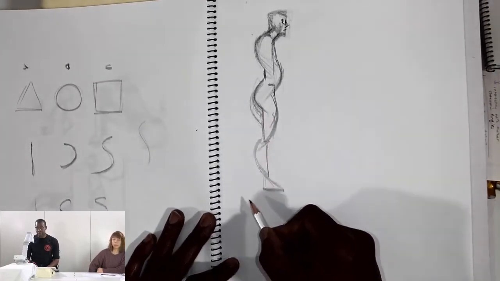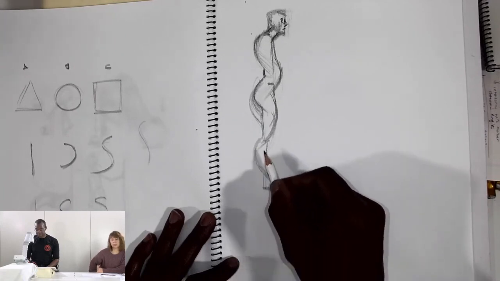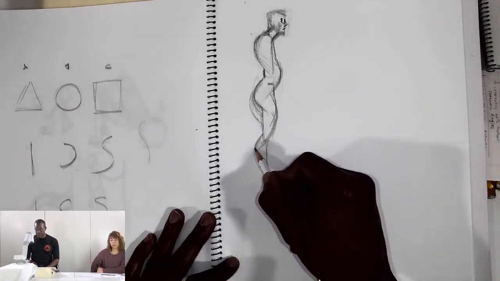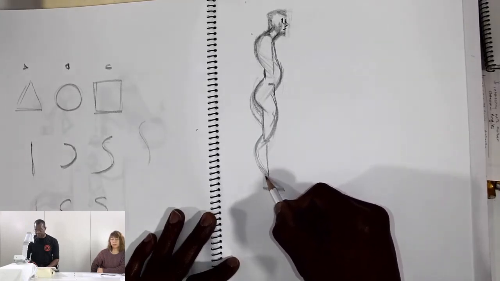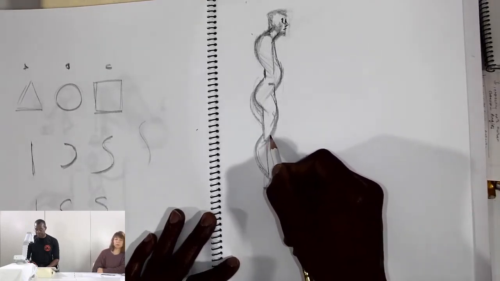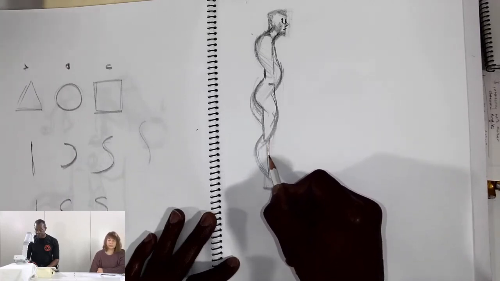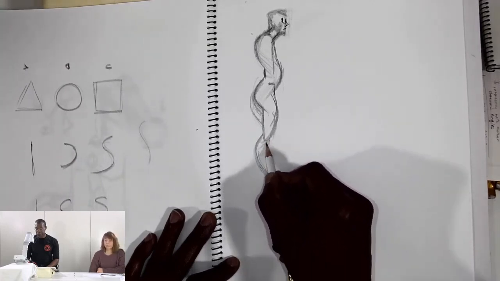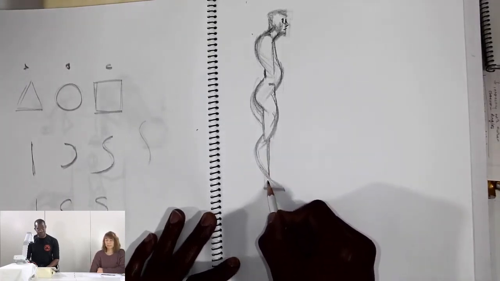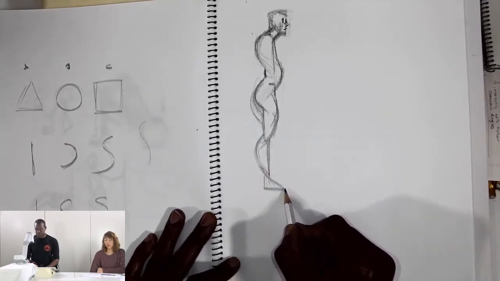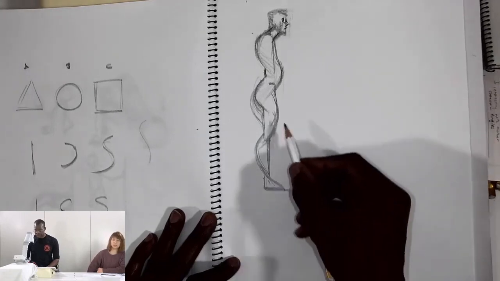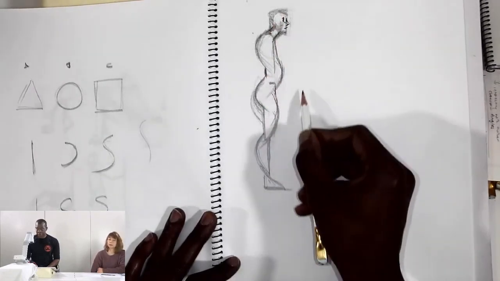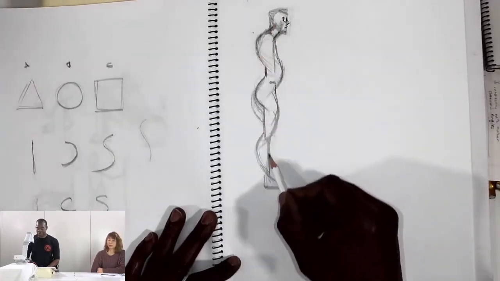The back of your calf is obviously a curve, and the front of the shin is very much a straight, since the bone practically shows.